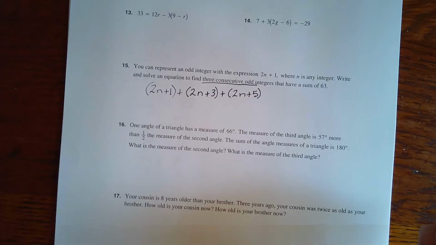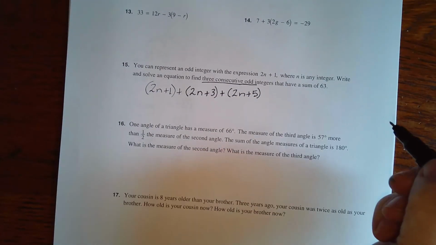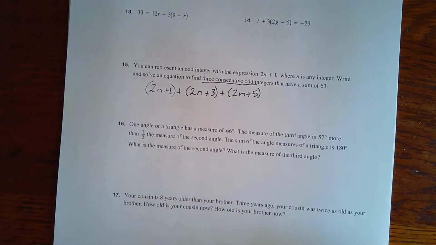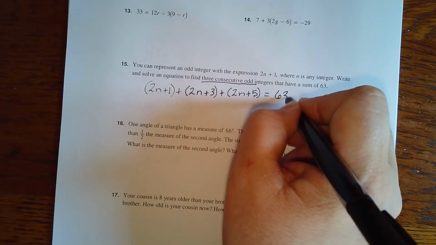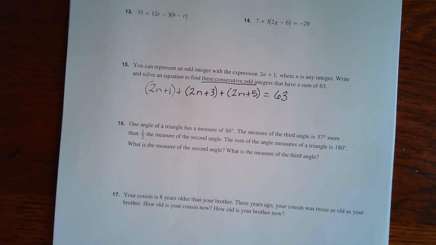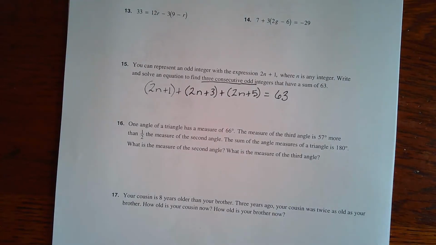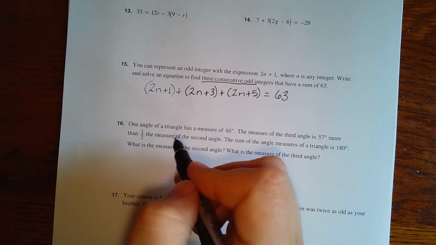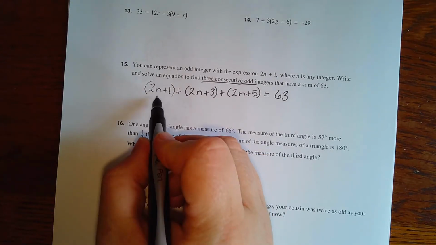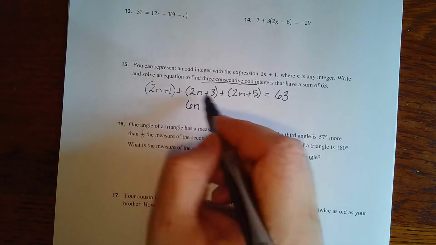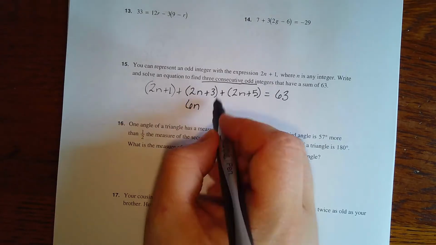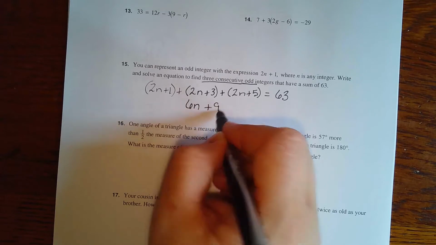Now be careful, it's not just any odd. They have to be consecutive. So like 3, 5, 7, in this case 1, 3, 5. Now they have a sum of 63. Now that we have the equation set up, we can work our problem. So let's combine like terms on the same side. So 2n plus 2n plus 2n is 6n. 1 plus 3 is 4, plus 5 is 9, equals 63.